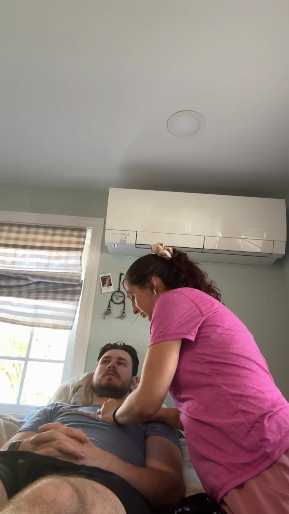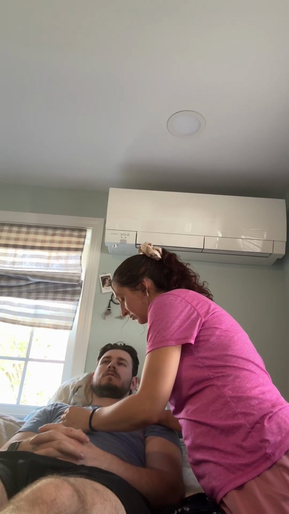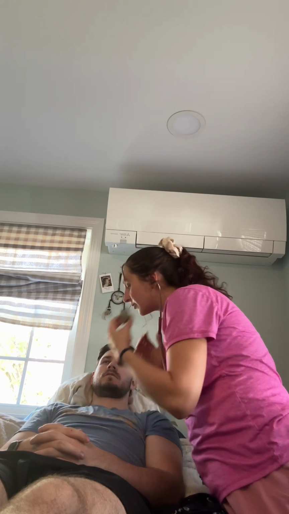I'm now going to listen with the bell of my stethoscope. Good. And no murmurs or aortic regurgitation or stenosis were noted. I'm now going to listen for mitral stenosis particularly. Turn your head this way a little bit. Good.